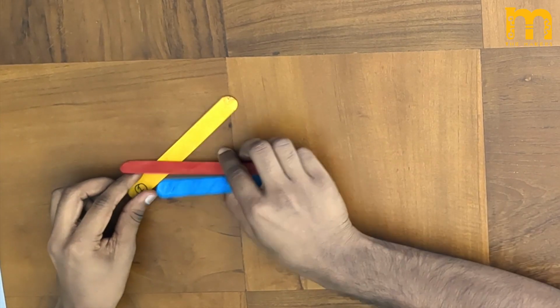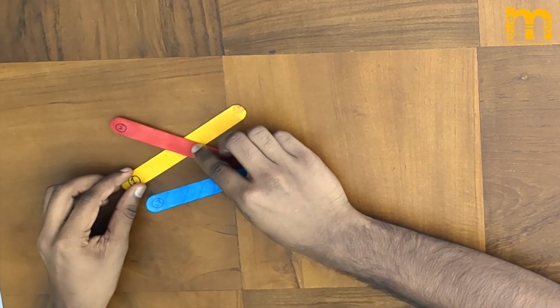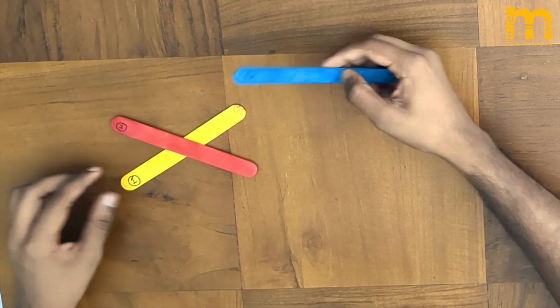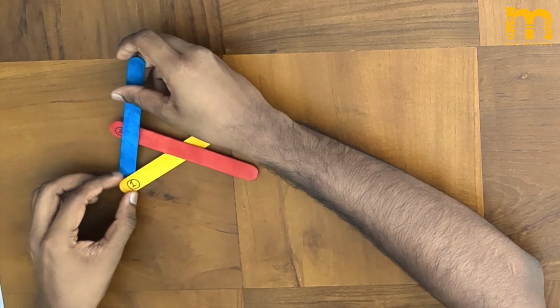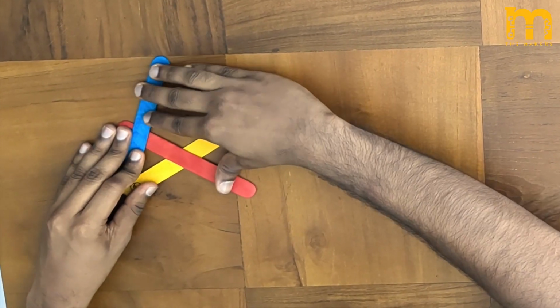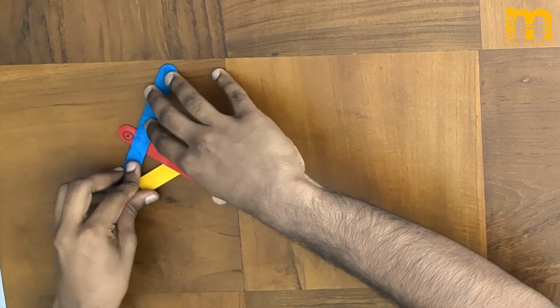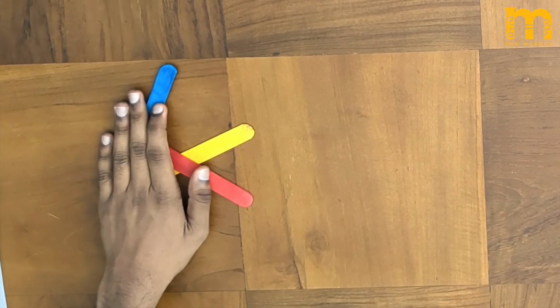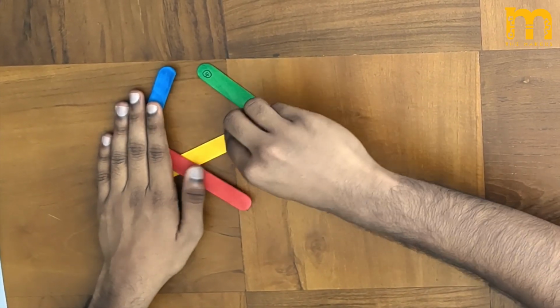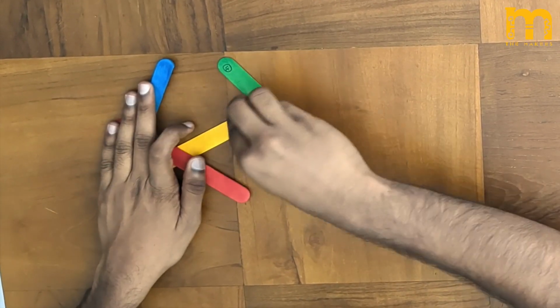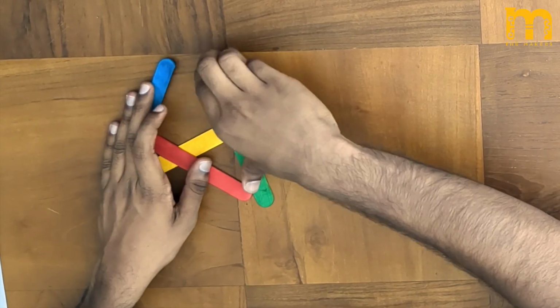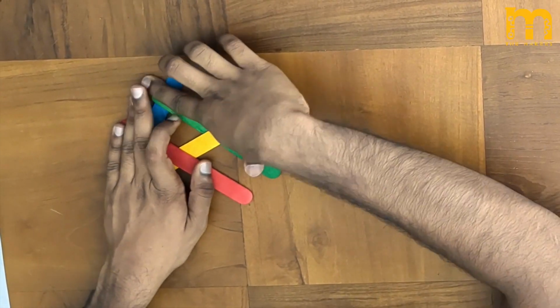First, we take two popsicle sticks, 1 and 2, and make an X out of it. Then, we take the third popsicle stick and put it under the first one and over the second popsicle stick. Then, we take the fourth popsicle stick, put it under the first popsicle stick and over the third one.